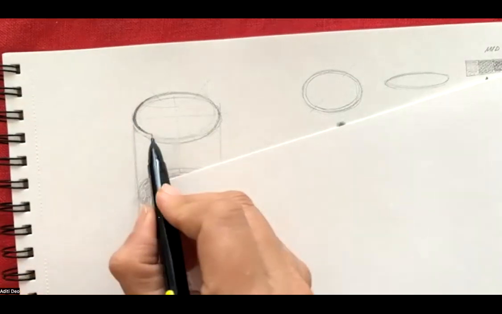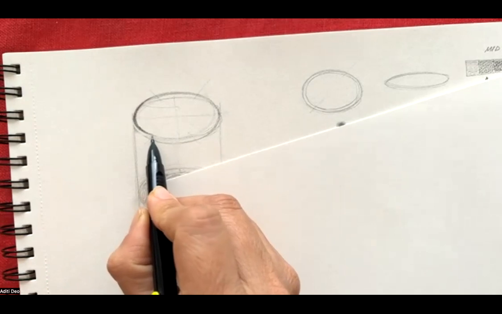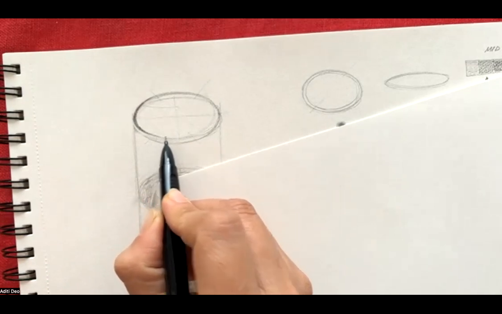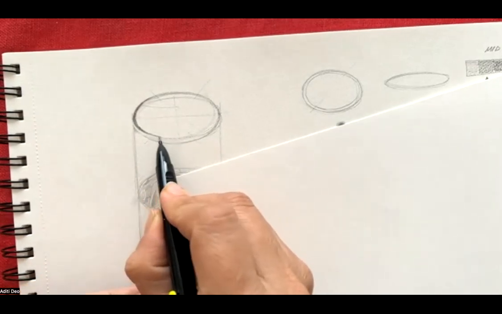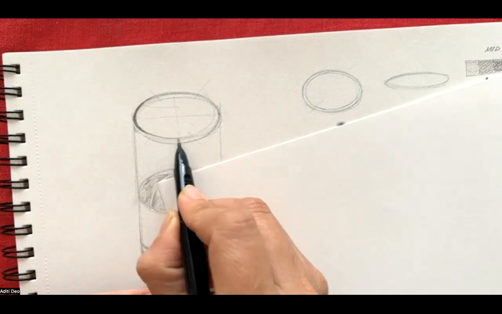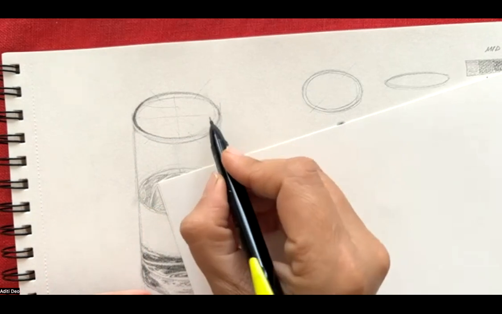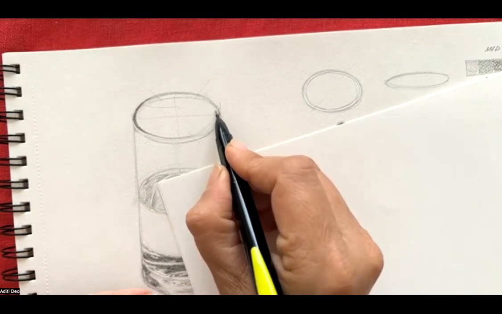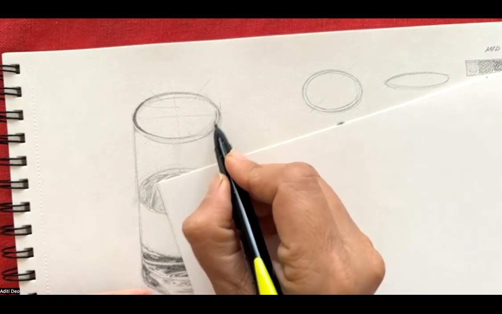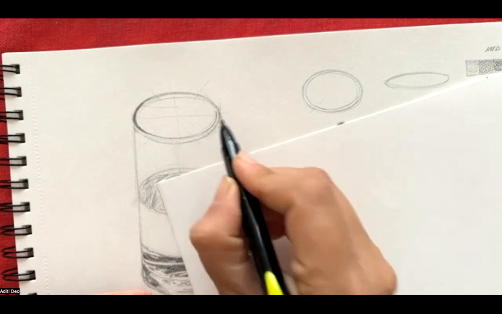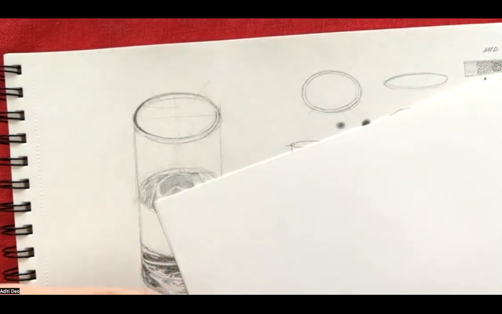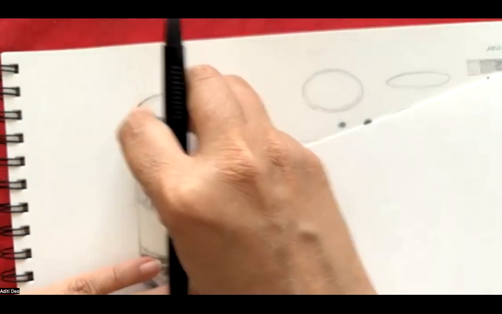And now see what is happening. I'm now using a thin line to show the inside of the glass. And the same thing that was happening on the left is again happening on the right. I need to bring this a little low.